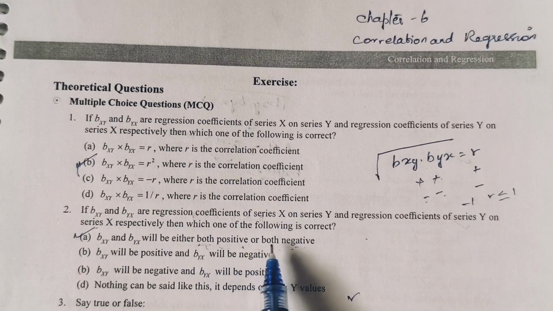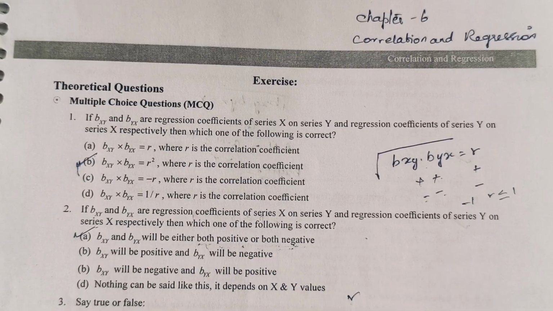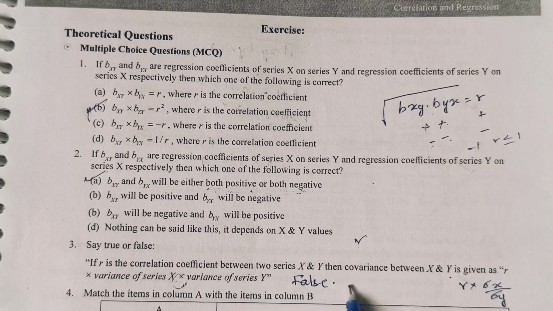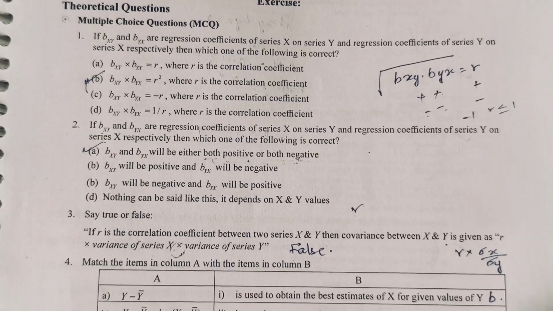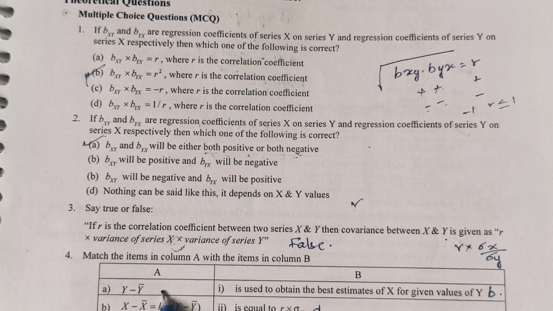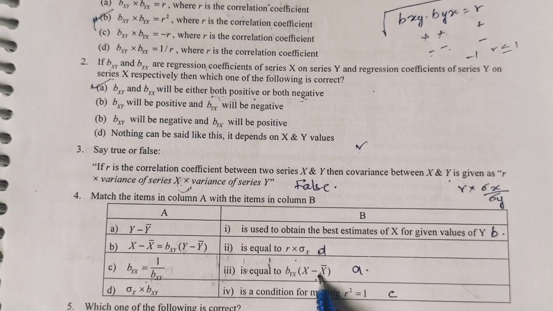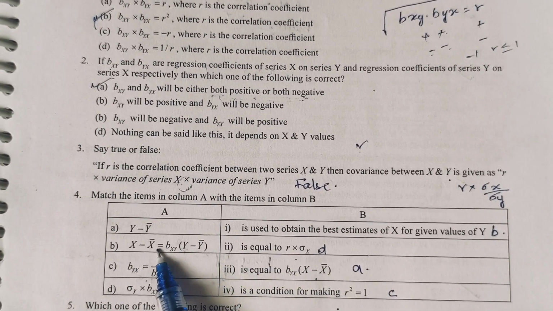Next, bxy and byx will either both be positive or both be negative. Then the third is false, because the covariance of xy is equal to the product r into sigma x into sigma y, that is standard deviation, not variance. So the third is false.